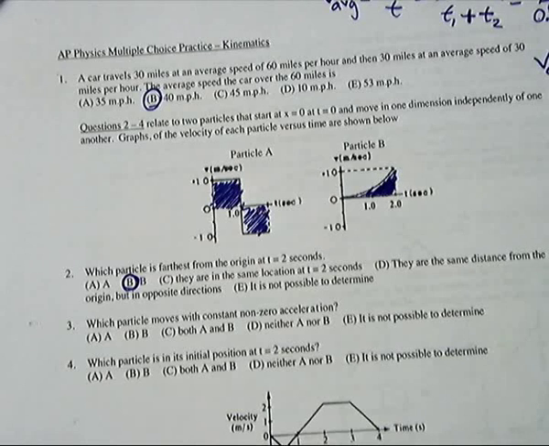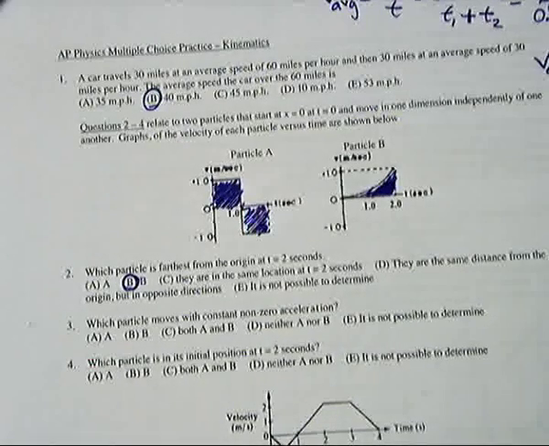Which particle moves with constant non-zero acceleration? This one, the wording is very important. Don't get tricked. Read the problem carefully. Which particle moves with constant non-zero acceleration? It doesn't tell us whether it has to be positive or negative. We just need to have constant acceleration that's not zero.